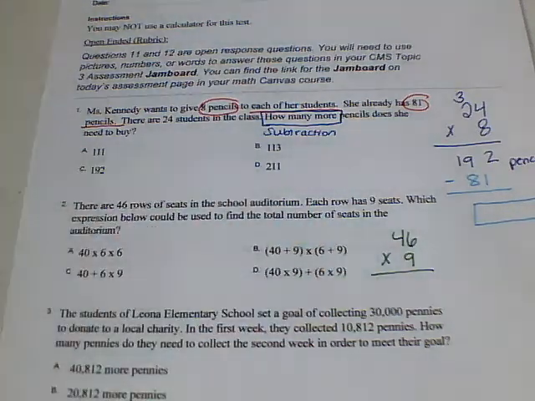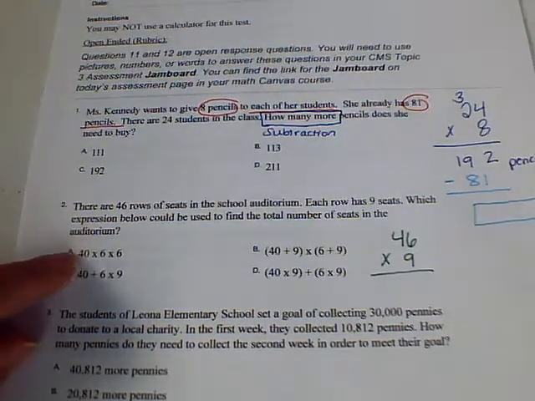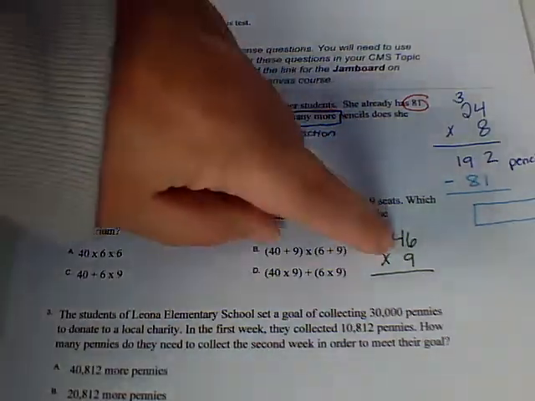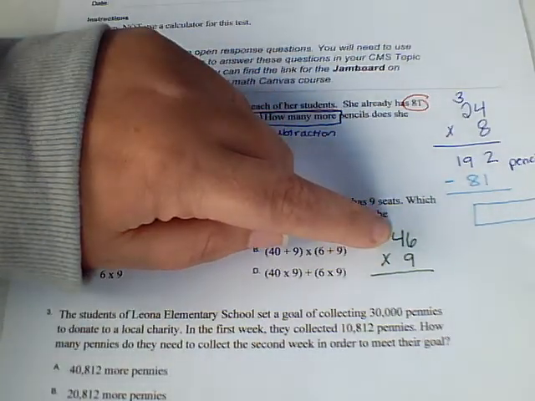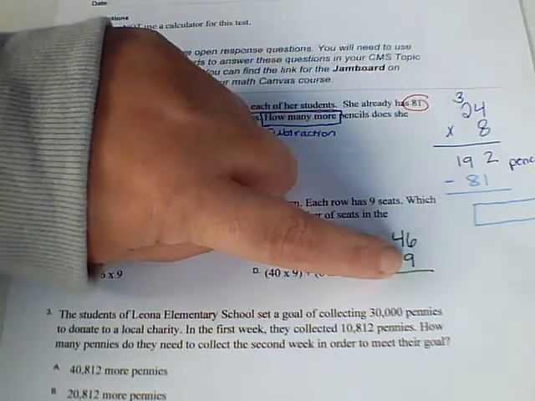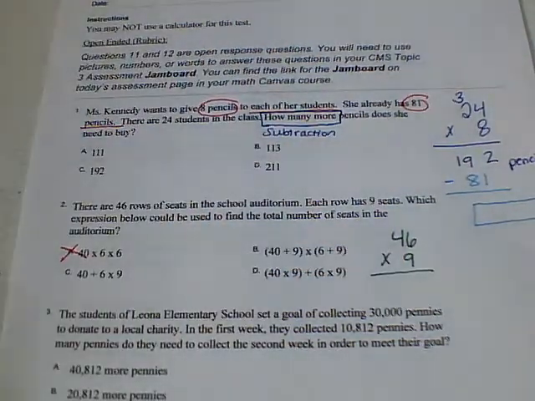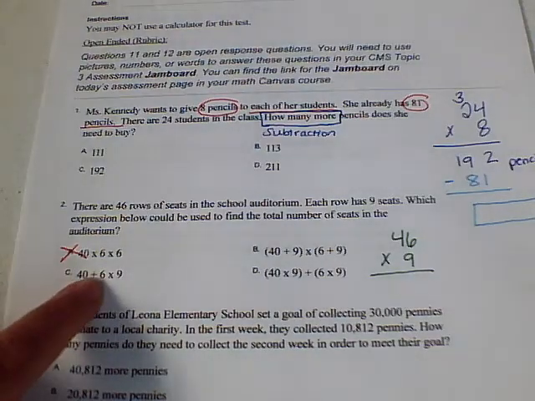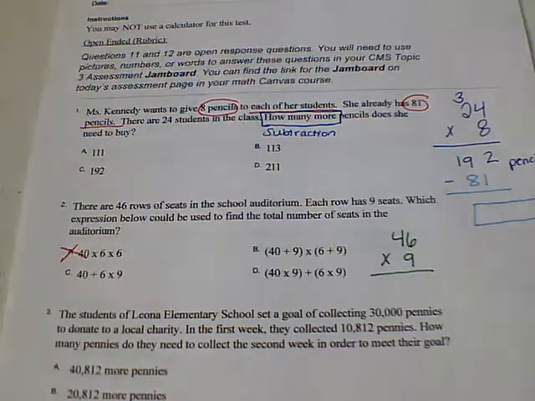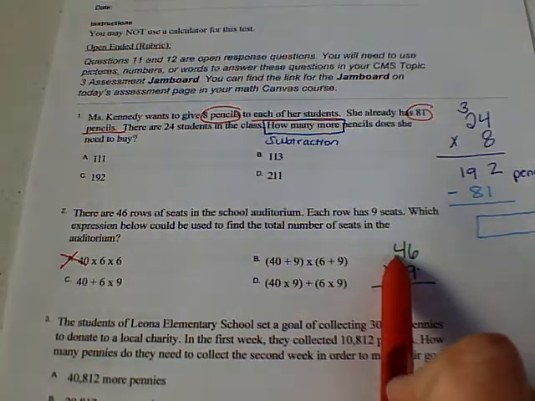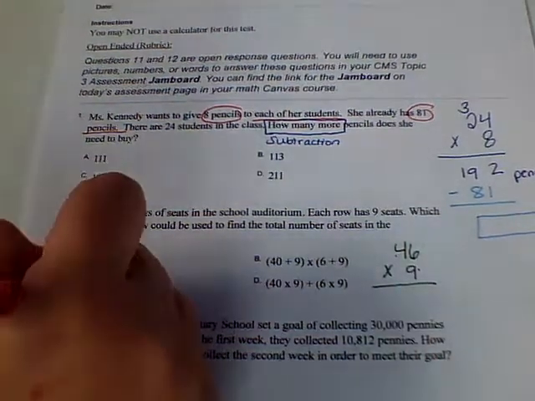Okay, so this is where you're going to have to look at your partial products. Okay, 40 times 6 times 6. I know that there's a 40 because 4 tens is equal to 40, but I don't see any 9 in there. So I know that this cannot be the right answer. Okay, 40 plus 6 times 9. Well, 6 times 9, that would work. But plus 40, I'm looking for a 9 times 40. So I know that that wouldn't work.